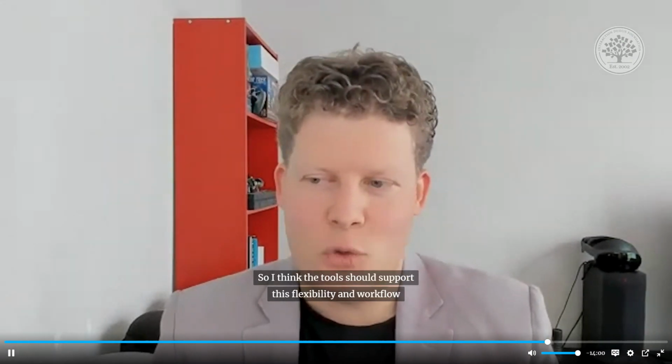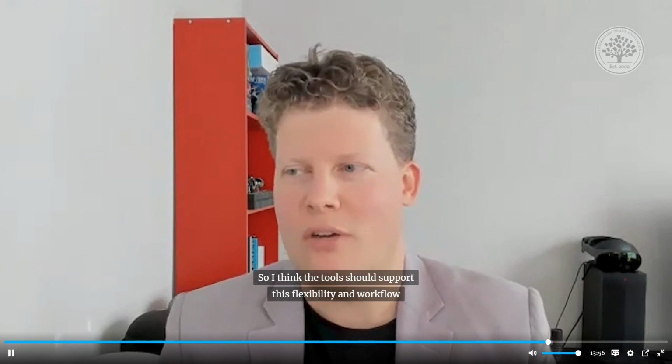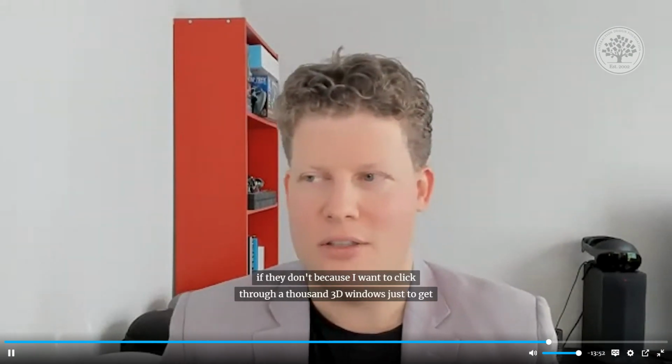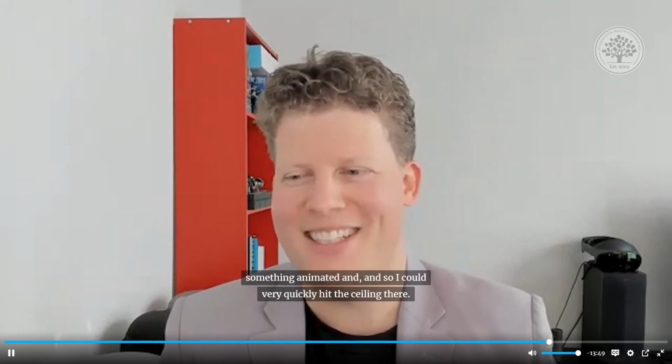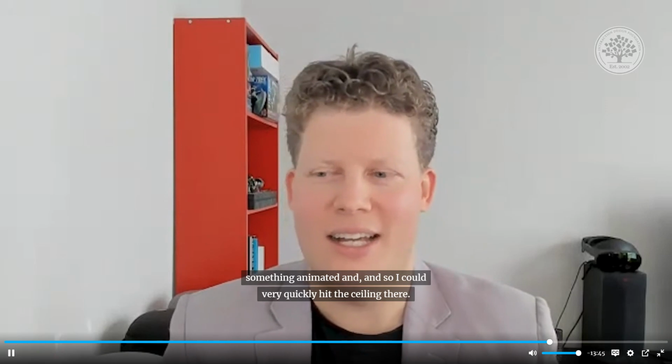So I think the tools should support this flexibility in workflow, and I feel very constrained if they don't, because I don't want to click through 1,000 3D windows just to get something animated. And so I very quickly hit the ceiling there.